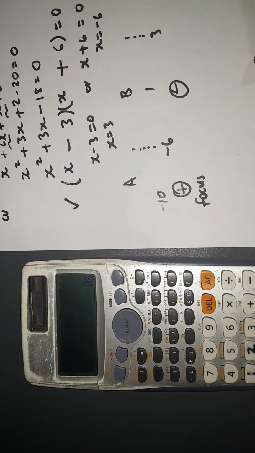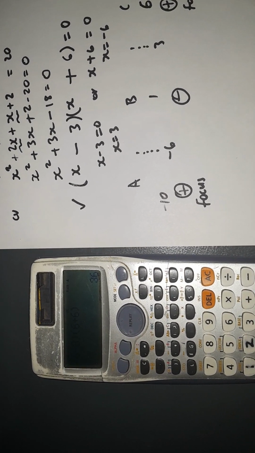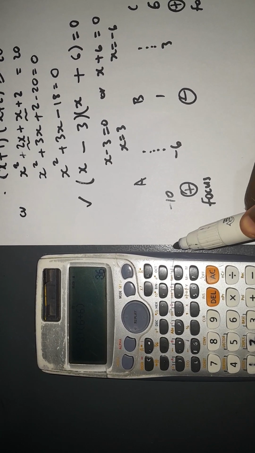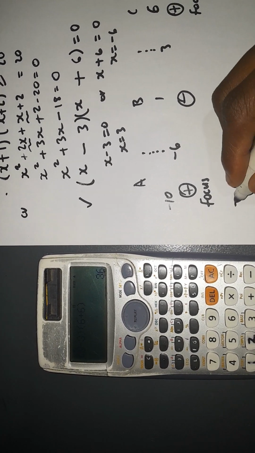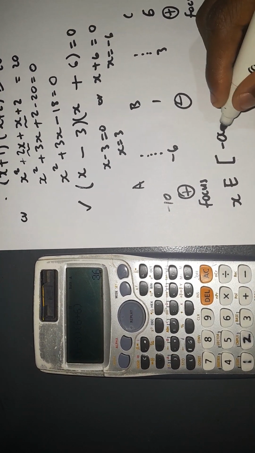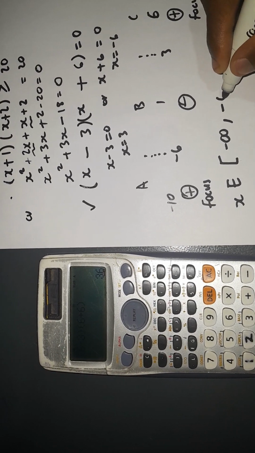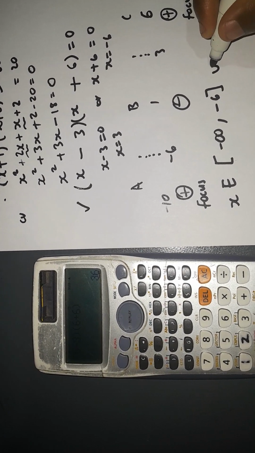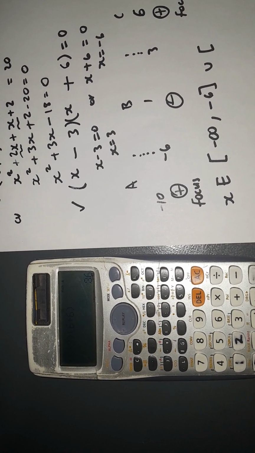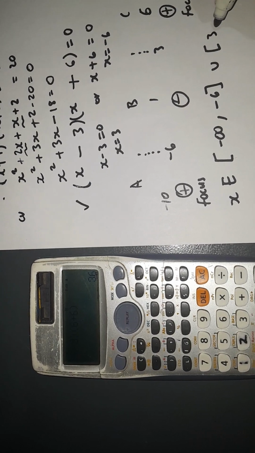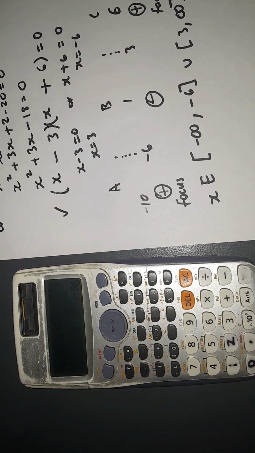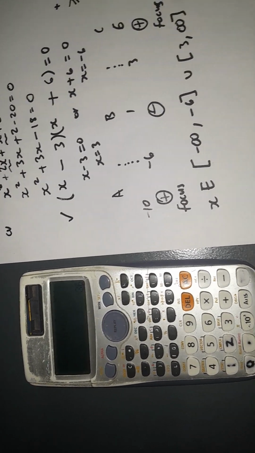So now the number must be from what? From negative infinity to negative 6. Good. And which is the union sign, from 3 till positive infinity. Why positive infinity? Because you know there is no end to the number line.